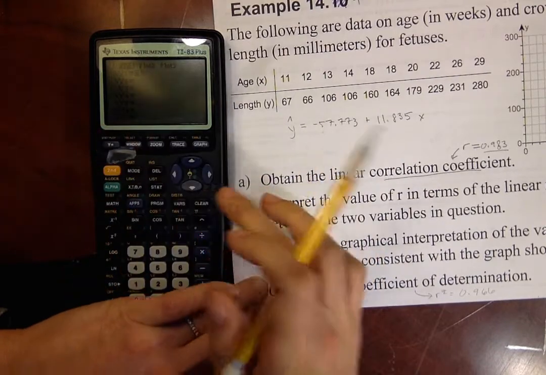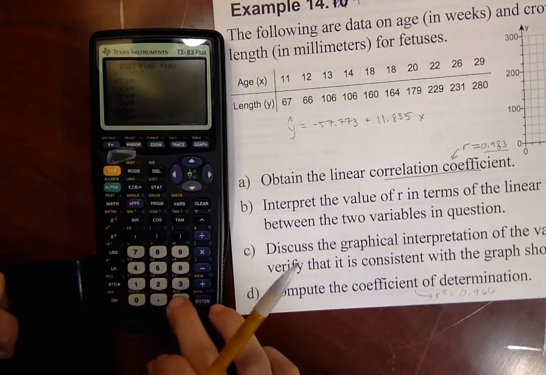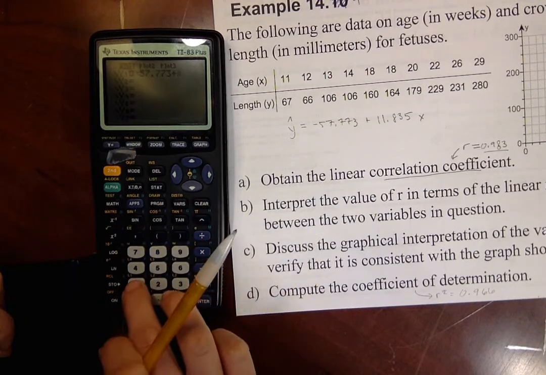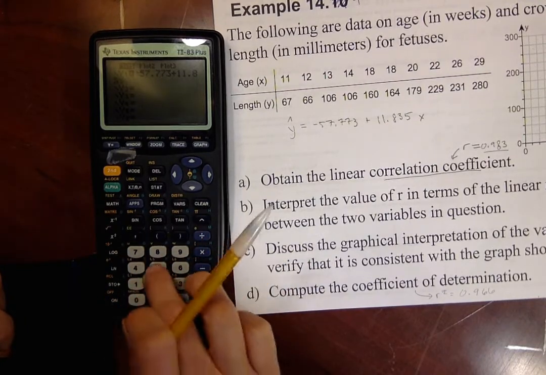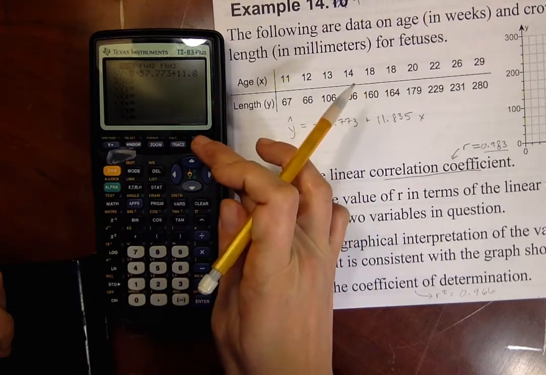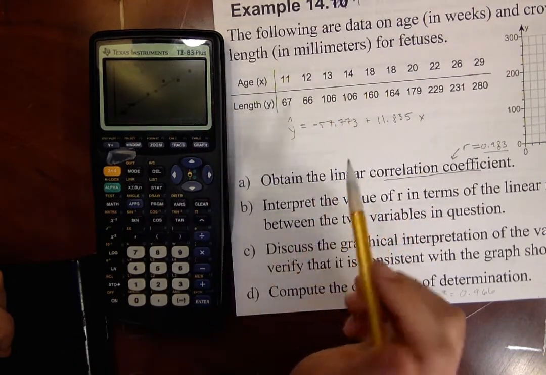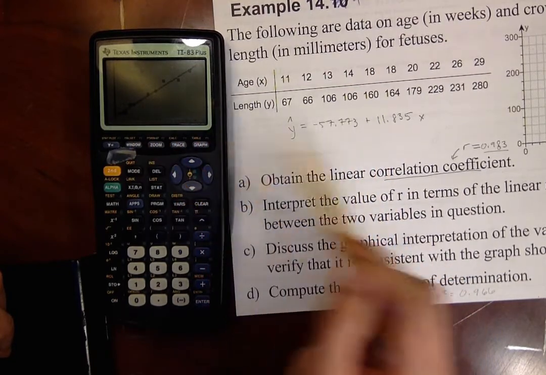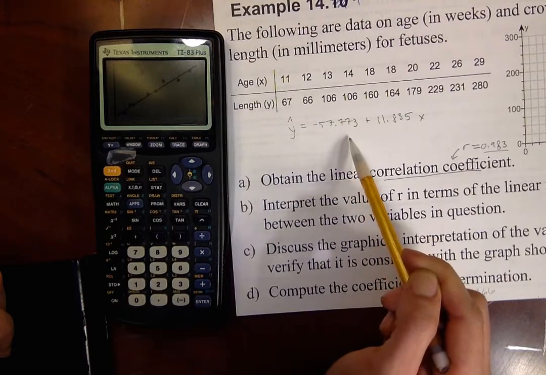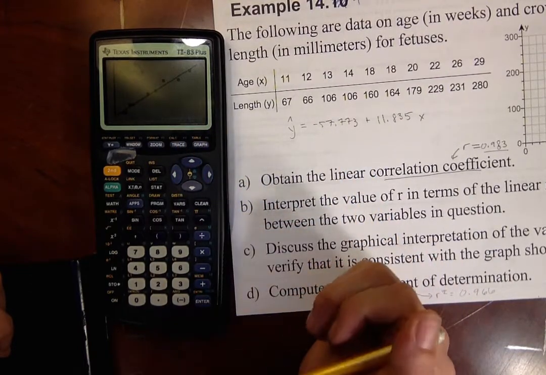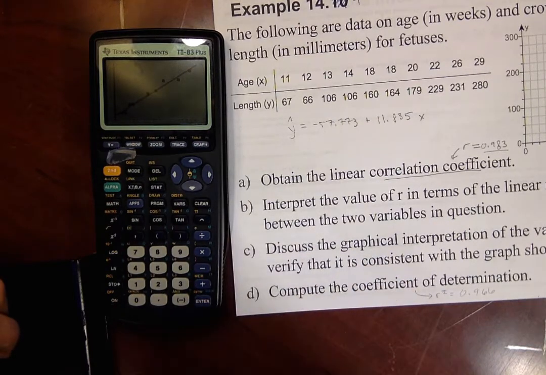I'm going to go ahead and plot that just so that we can make sure that it works. So negative 57.773 plus 11.835 times x. And now I'll hit graph to plot it. And this is the line that should go through the data because it is the regression equation that my calculator found to go through the data. And sure enough, it does a really good job of that. Okay.